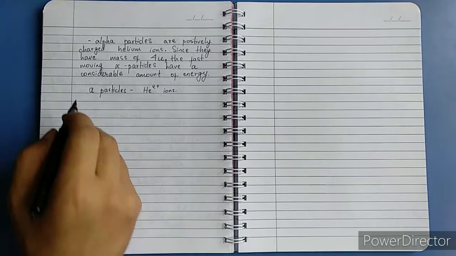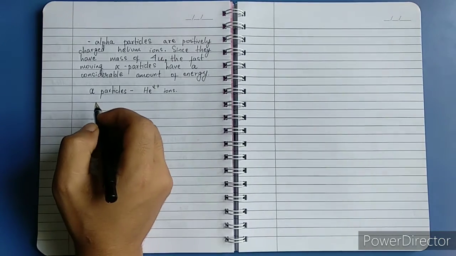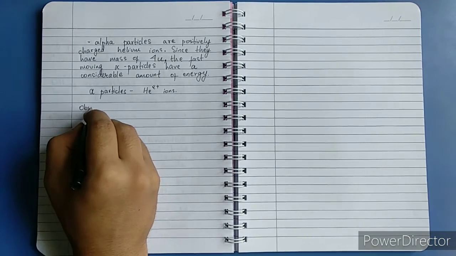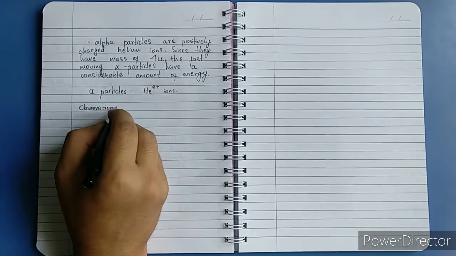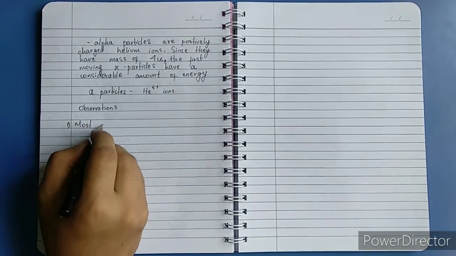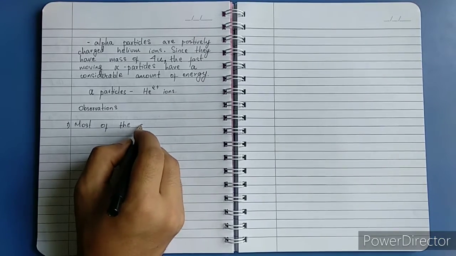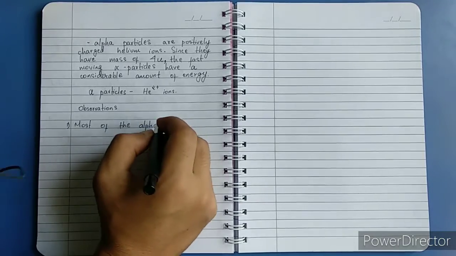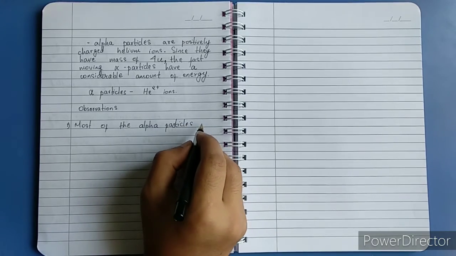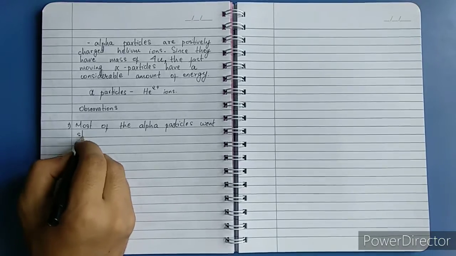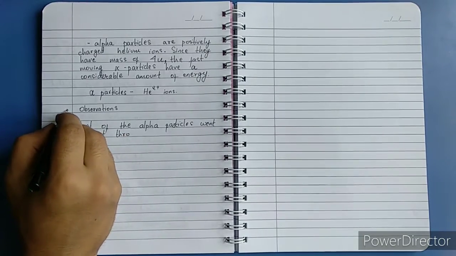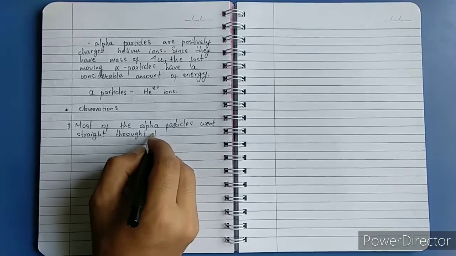Okay. After completing this experiment, when he hit fast moving alpha particles towards the gold sheet, some of his observations that we see are: most of the alpha particles went straight through the foil.